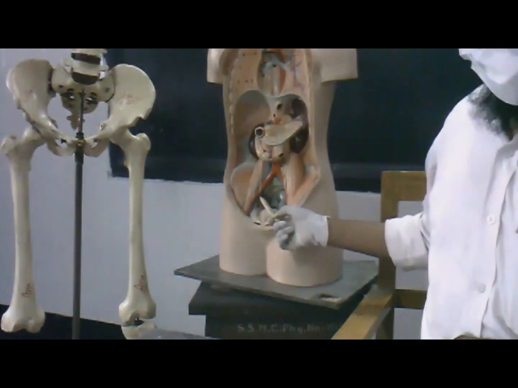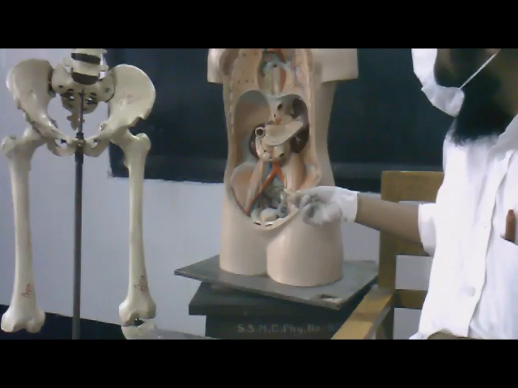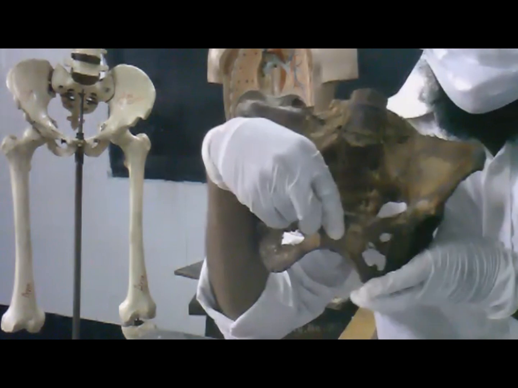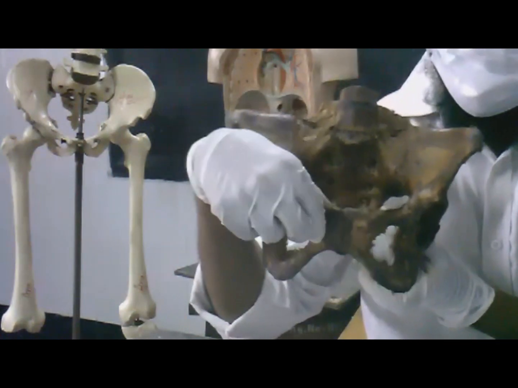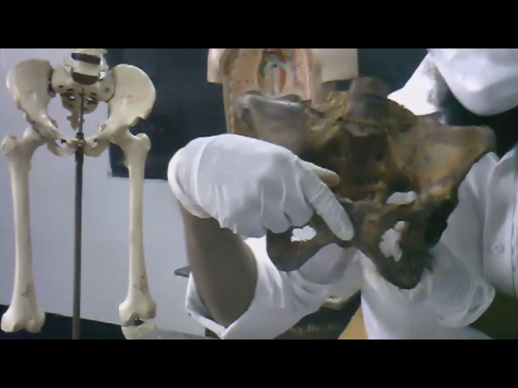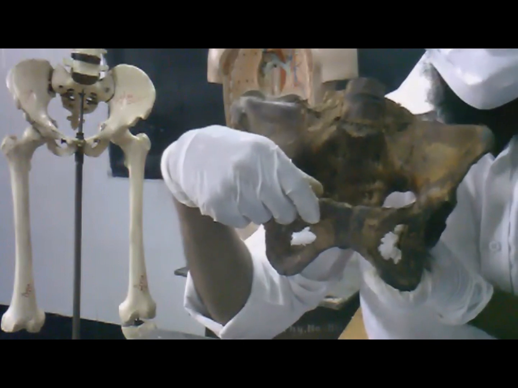The ureter crosses in front of the sacroiliac joint. Here is the ureter, on this side here is the ureter. Okay. It is the pubic symphysis, and is the joint between the 2 pubic bones. It is located anteriorly in the midline. It is a secondary cartilaginous joint. Very slight movements are possible in this type of joint.